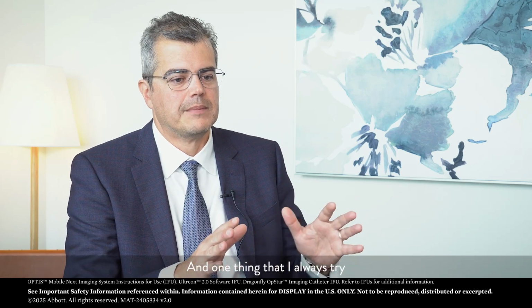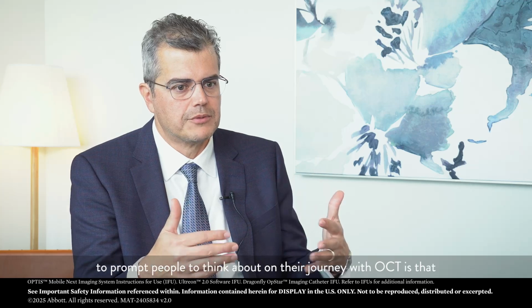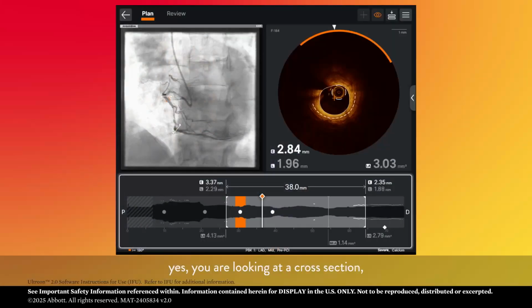And one thing that I'm always trying to prompt people to think about on their journey with OCT is that yes, you are looking at a cross section, but you should deal with the entirety of the pullback, on what we call the L mode, and you have a perfect segmentation of the lumen for free. You don't need to manually draw the lumen as you used to do on IVUS.